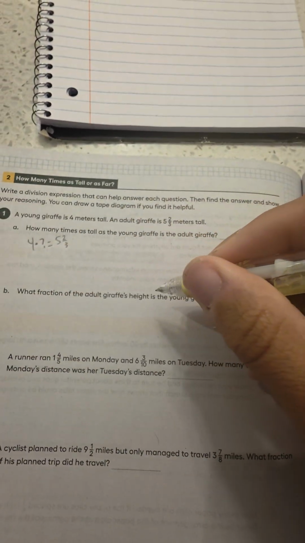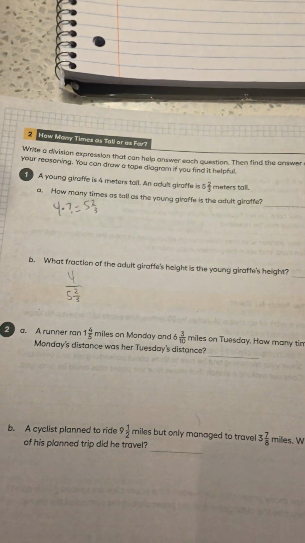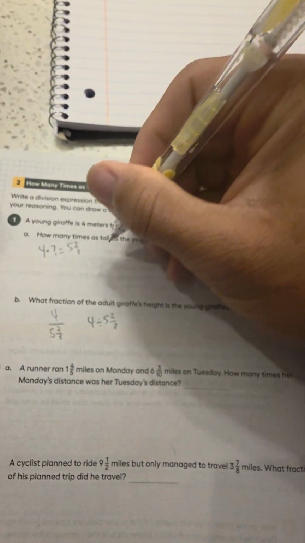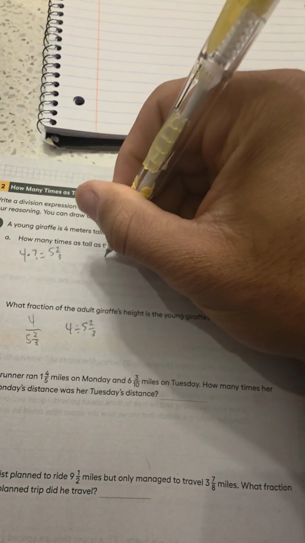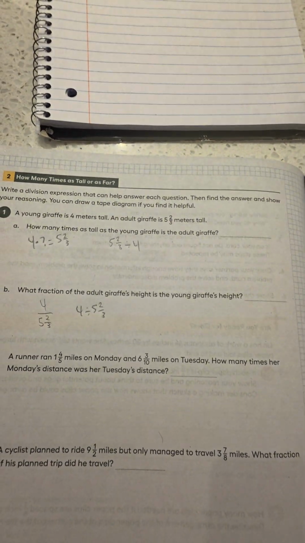What fraction of the adult giraffe's height is the young giraffe? So that means that we're putting that young giraffe over that adult giraffe, right? What fraction? Which this turns into 4 divided by 5 2/3. And then we can rearrange this to 5 2/3 divided by 4.